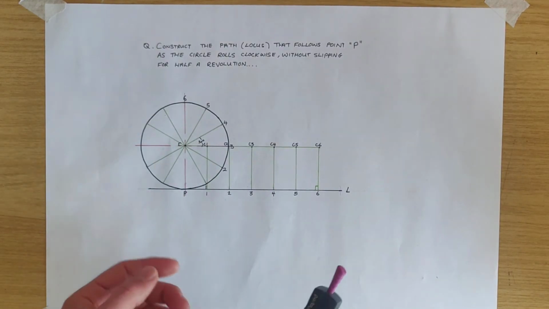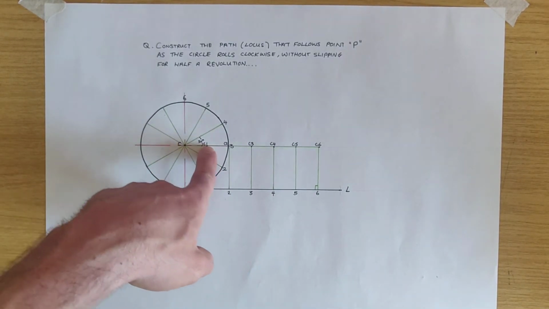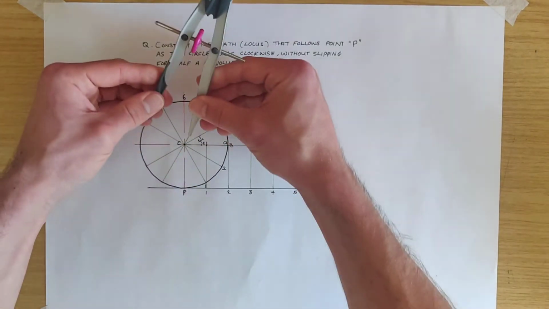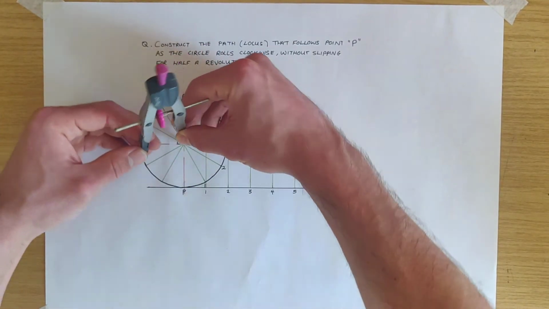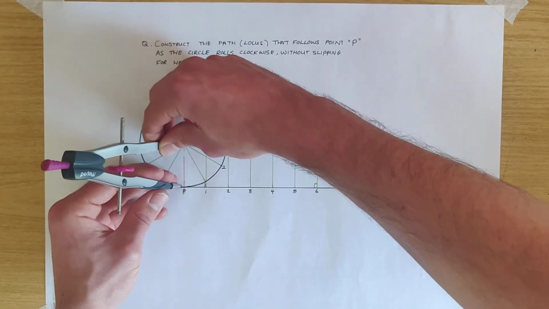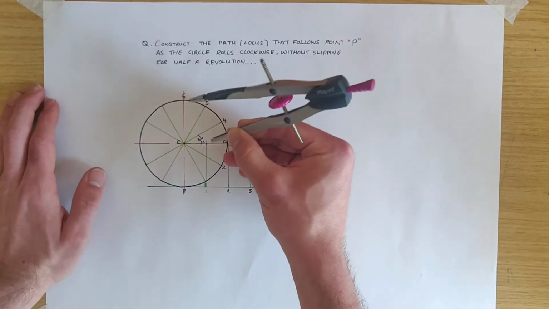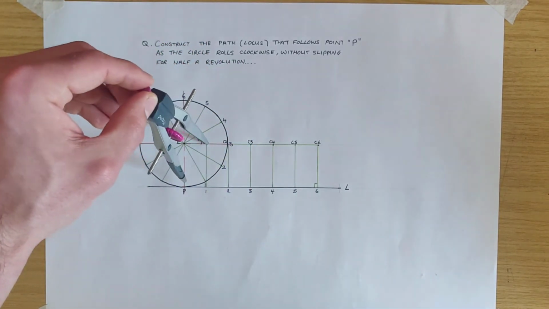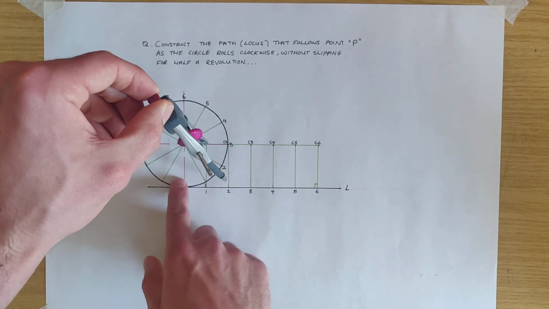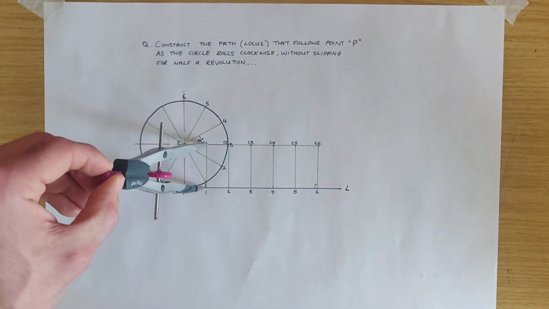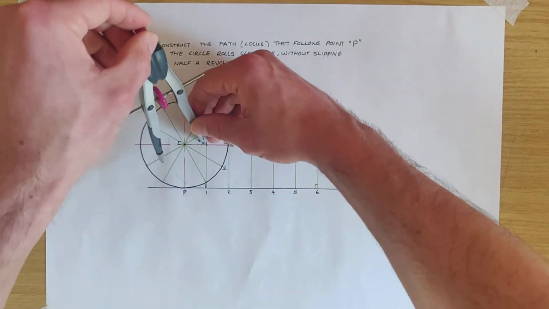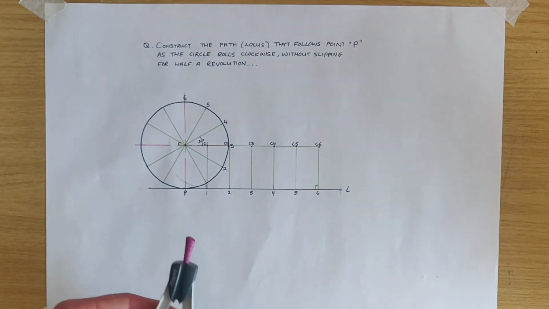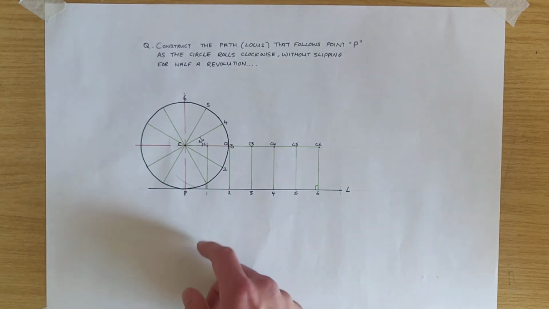So the first thing we're going to find is the centre point when the circle is at centre point 1. We take a measurement on the original circle from the centre point to P, put the point of our compass on C1, and we knew from the template that it's around this way somewhere, so we strike an arc there.